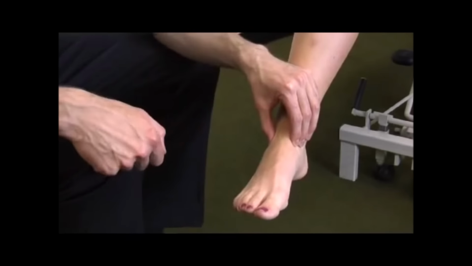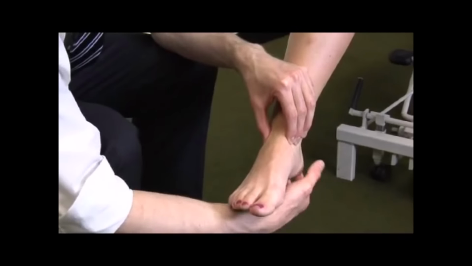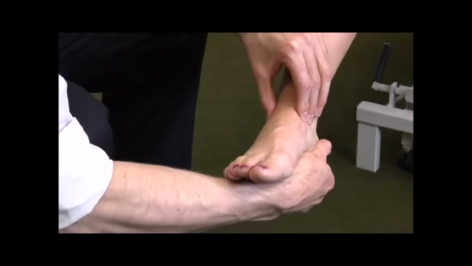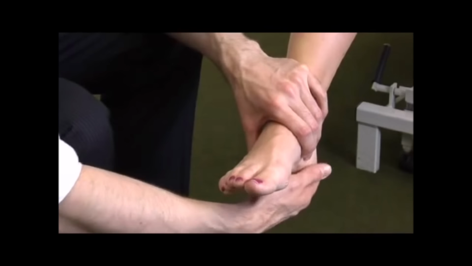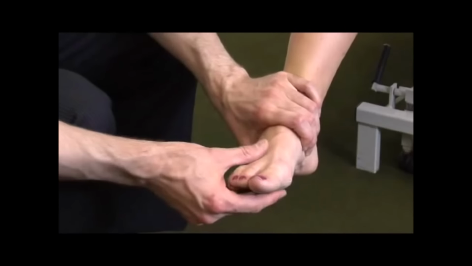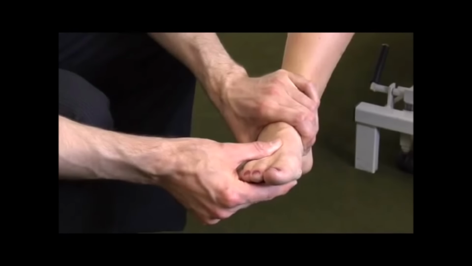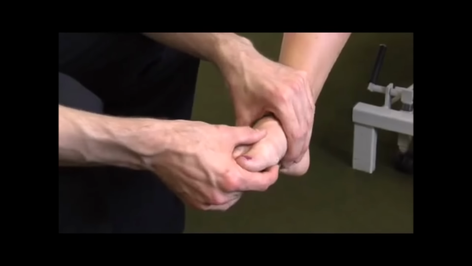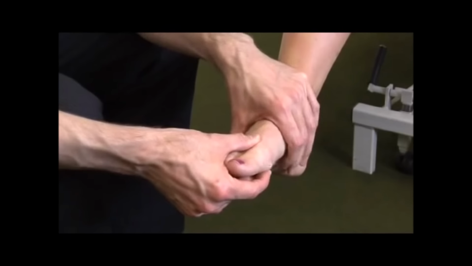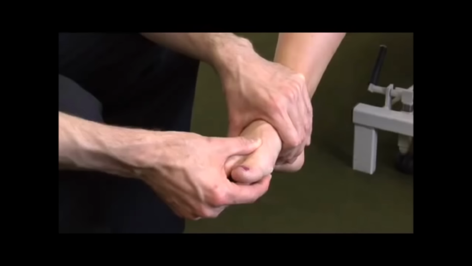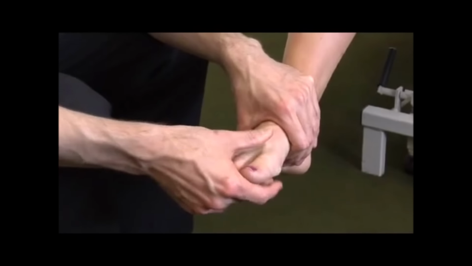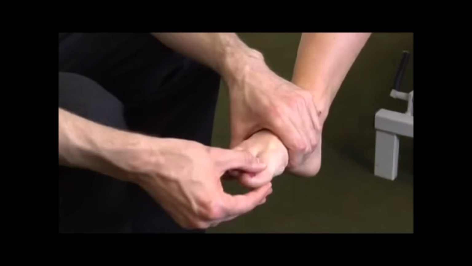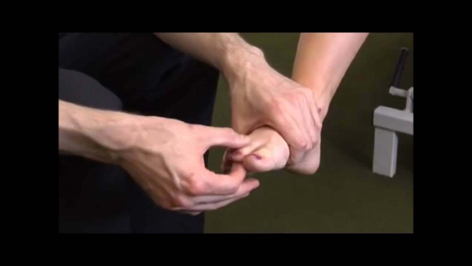by stabilising the talus with one hand and then moving the hind foot to inversion and eversion. The mid-tarsal movement can be assessed by stabilising the midfoot, placing the foot into adduction or abduction. The first metatarsal movement can be assessed by again stabilising the midfoot and depressing the first metatarsal. You can also assess the range of movement of the hallux and the lesser metatarsals.